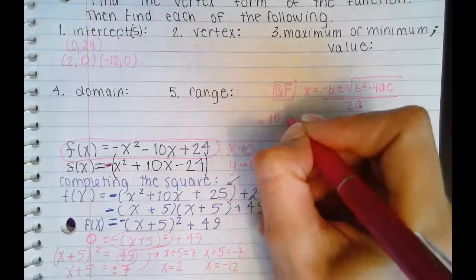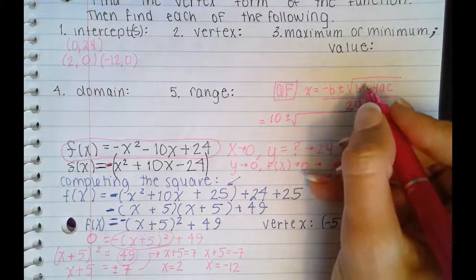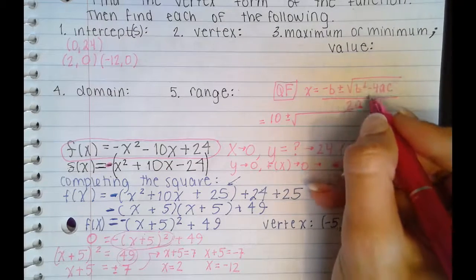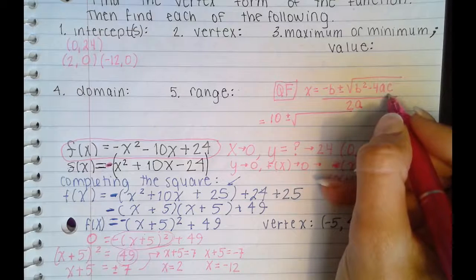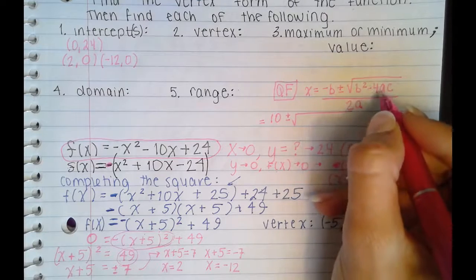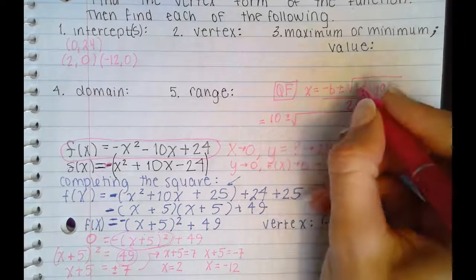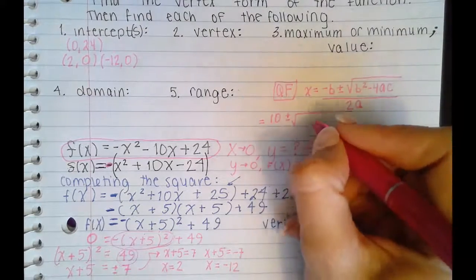A was negative 1, 24 is c, so it's negative 24 times negative 4, which will be positive 96. So that's 100 minus negative was plus 96, and 100 plus 96 is 196 over 2a, which is negative 2, since a was negative 1.